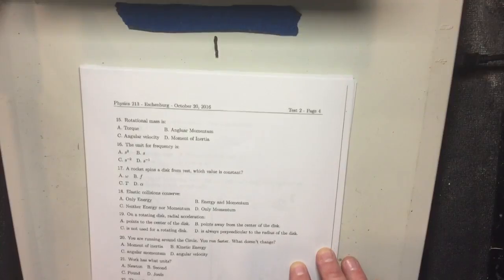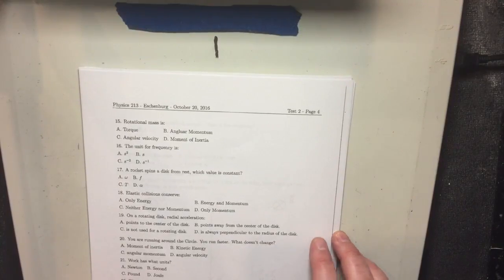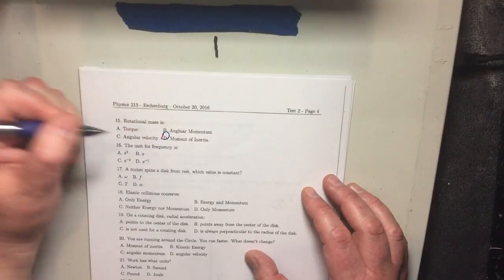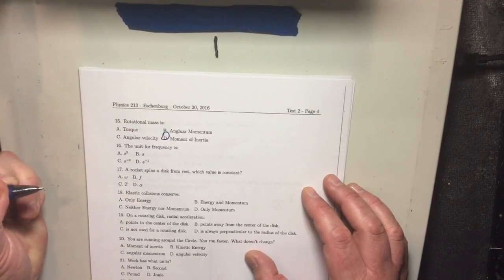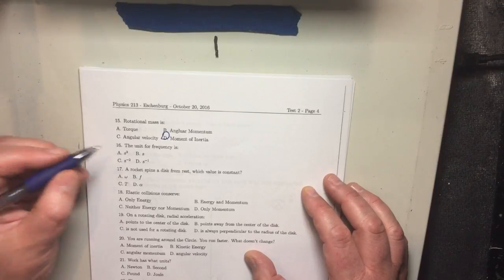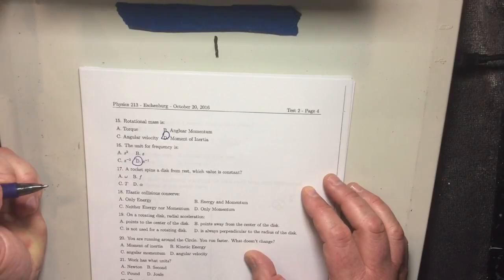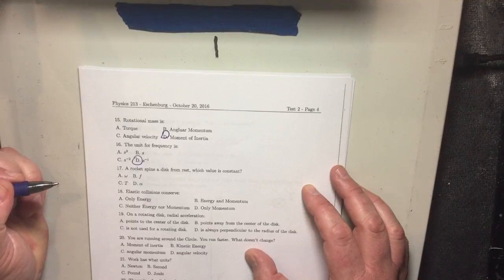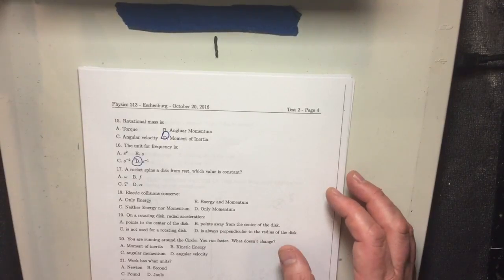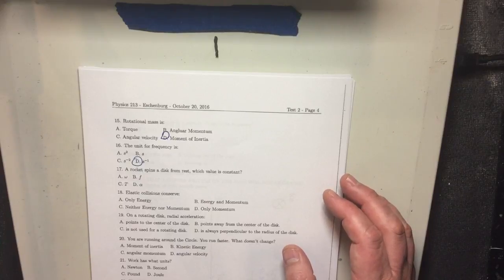Rotational mass is what? Moment of inertia. Unit for frequency other than hertz is what? D, inverse seconds. A rocket spins a disk from rest. What is constant?